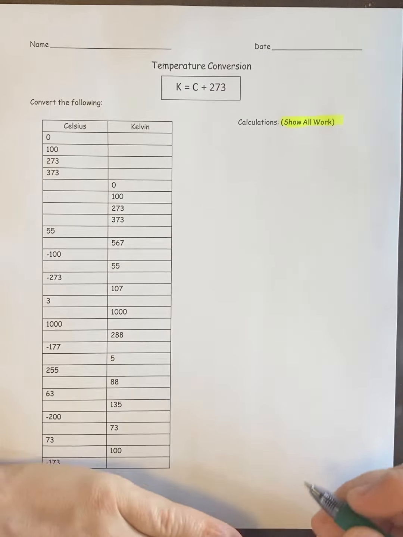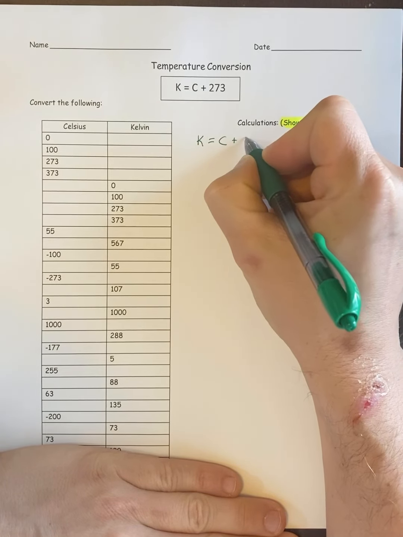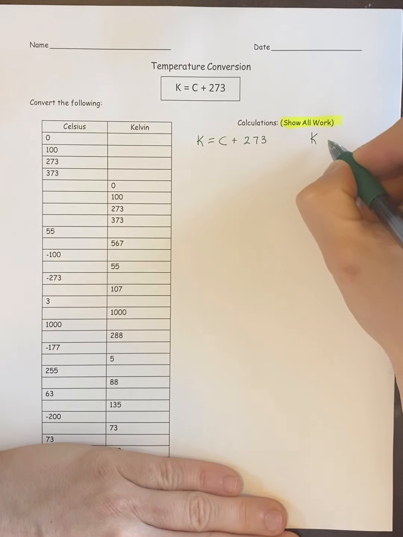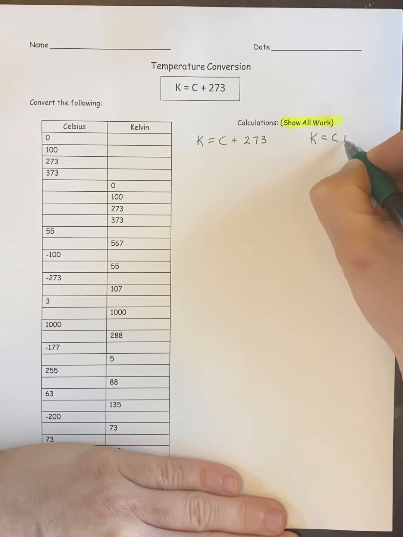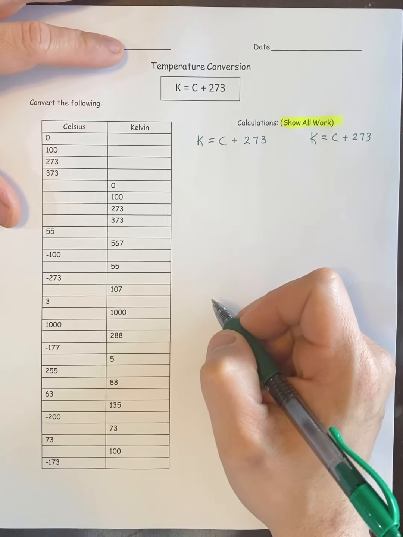So for these problems, I want to see two things. I want to see you set up the formula. If you want to split them in half and do one on one side and one on the other, that's totally fine. So let's do a problem.